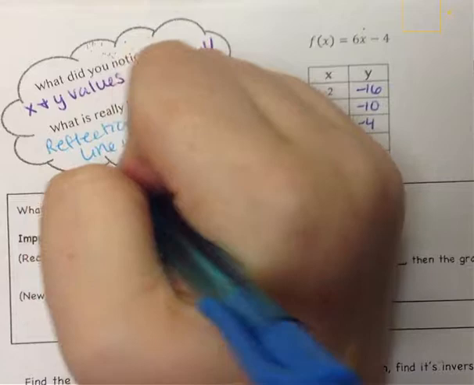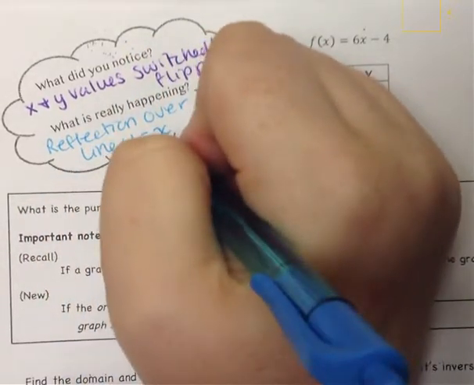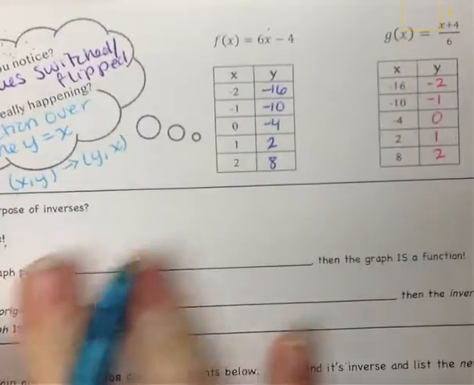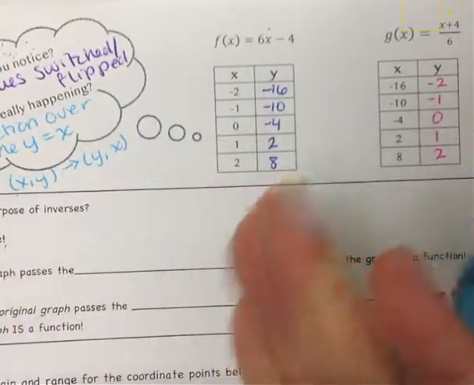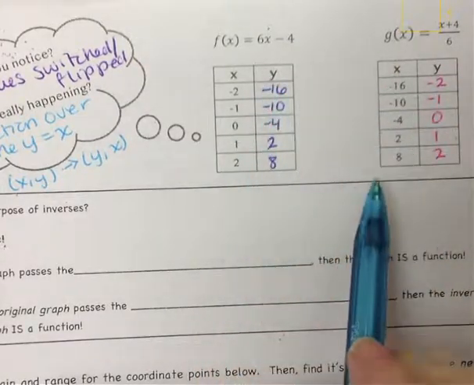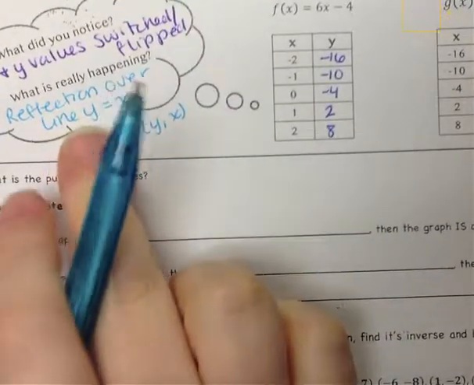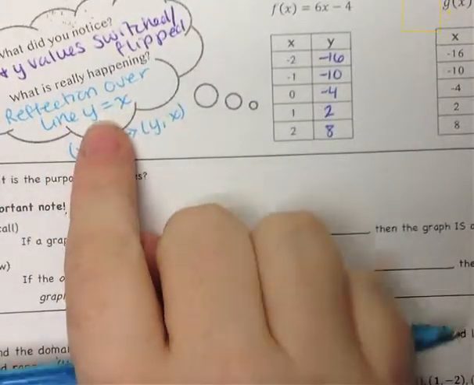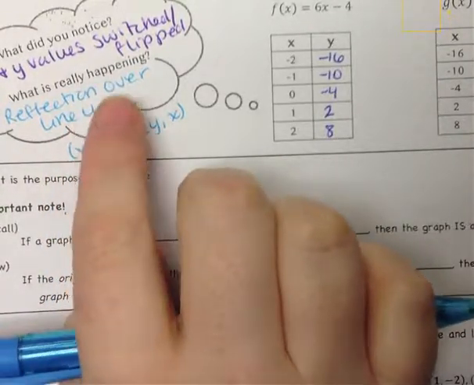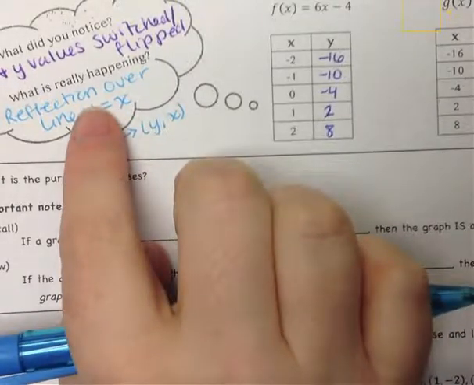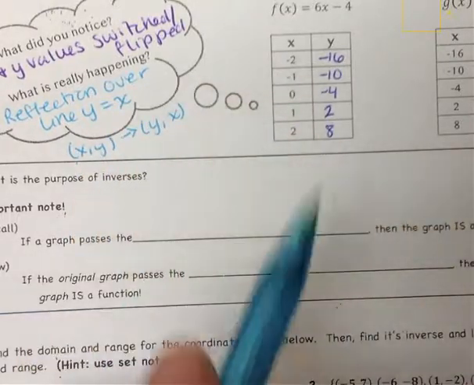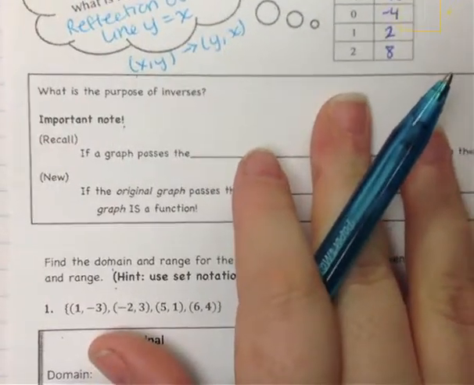It has the mapping rule of (x, y) maps to (y, x), which is why the x and y values have just flipped. You've taken the x's and put them in the y's. You've taken the y's and put them in the x location. That is what's happening. It's reflecting over that line y equals x. So when we graph them, we could connect the coordinates and see that y equals x will go through the middle of the connecting of them.